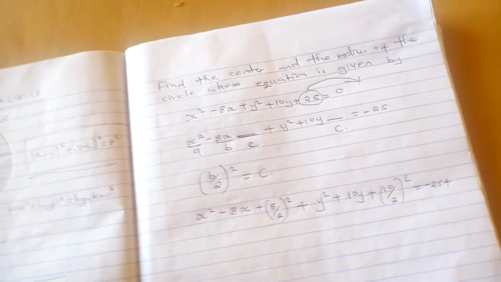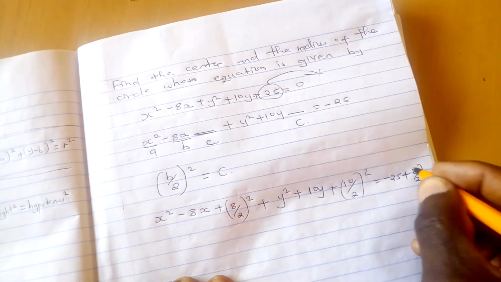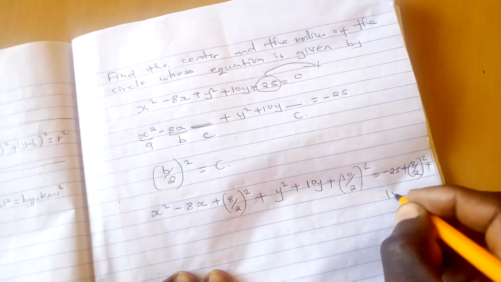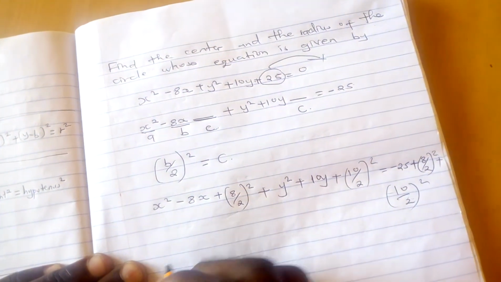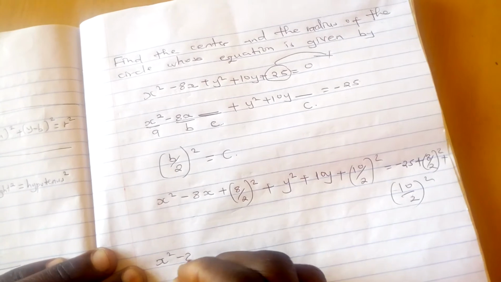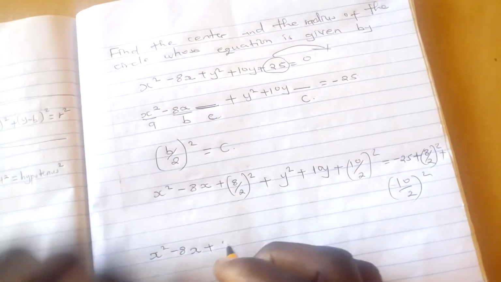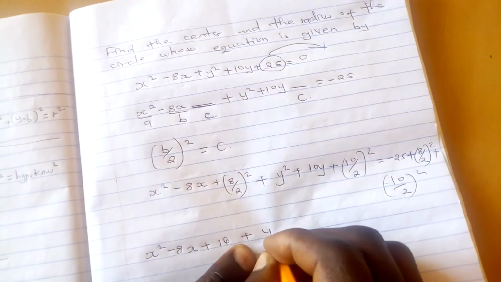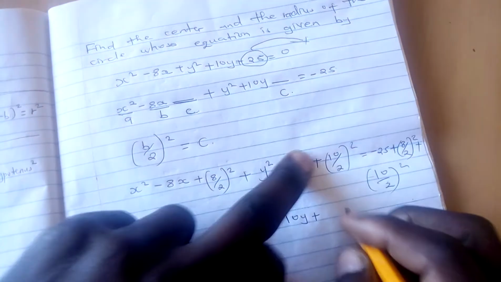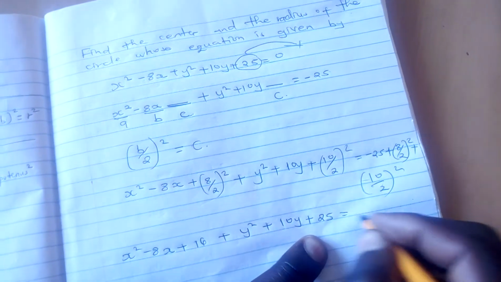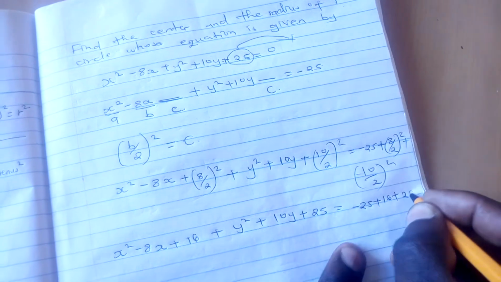Whatever is done on this side is also done on the other side, so we add (8/2)² + (10/2)². Therefore we have x² − 8x + 16 + y² + 10y + 25 = −25 + 16 + 25.